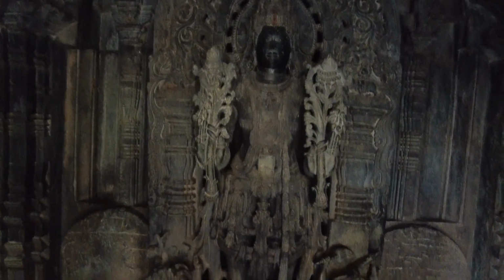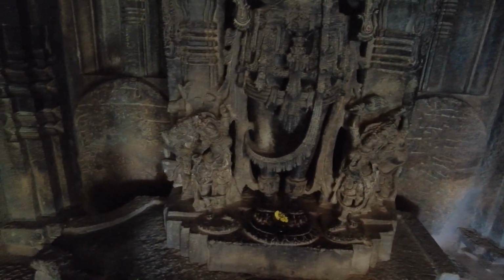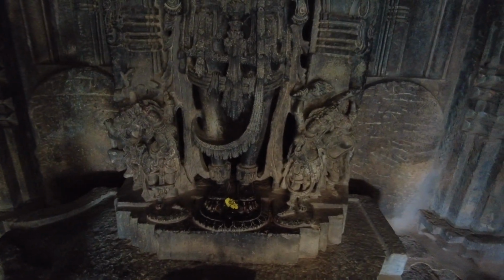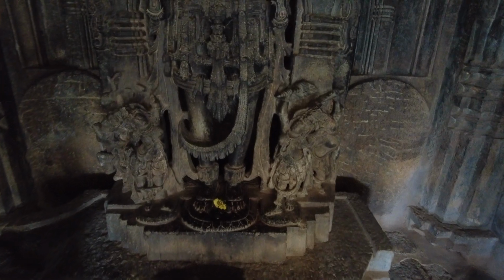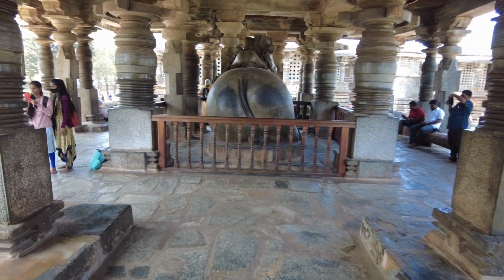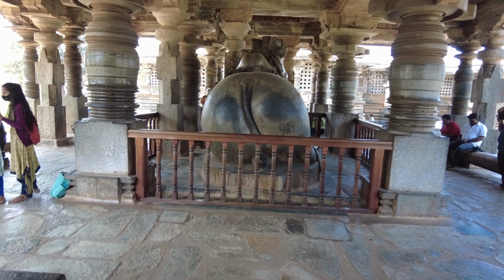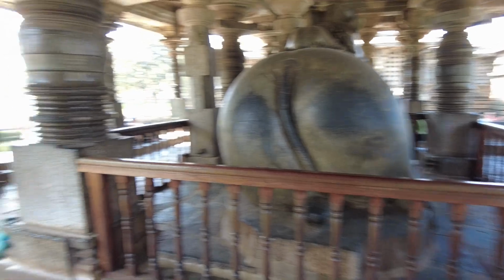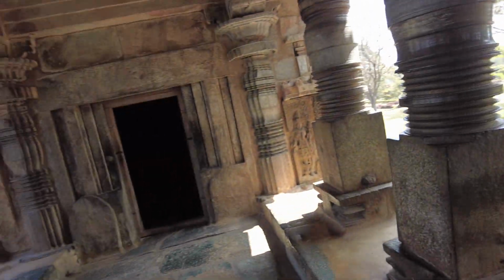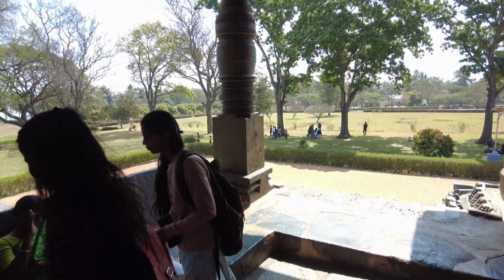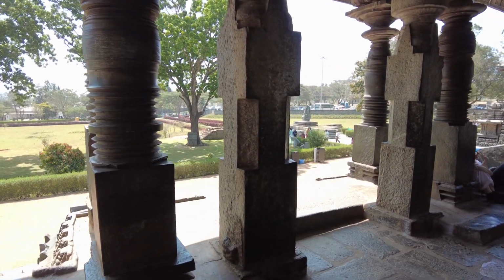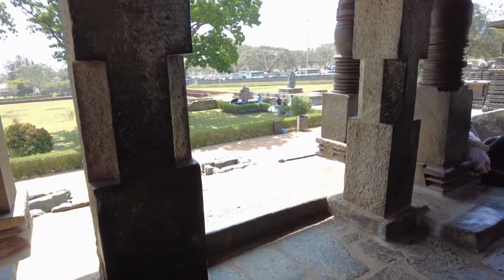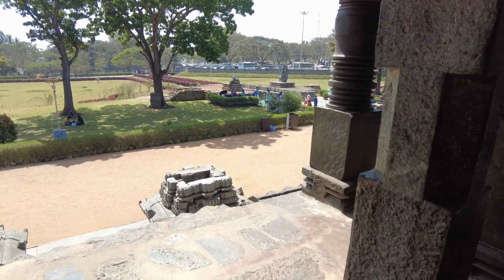Surya standing with two flowers, and Pratyusha and others, Usha throwing arrows on both sides. And you can see the back side of the Nandi. And here you can see Ganesha on this one.